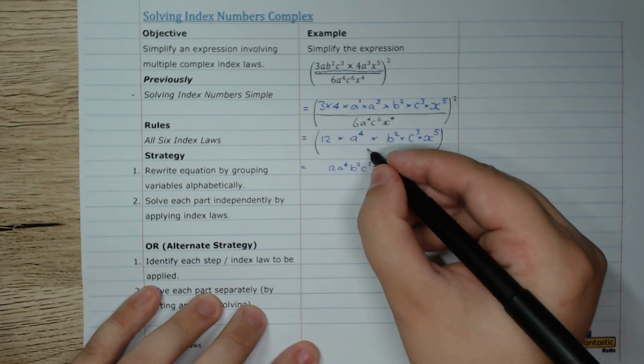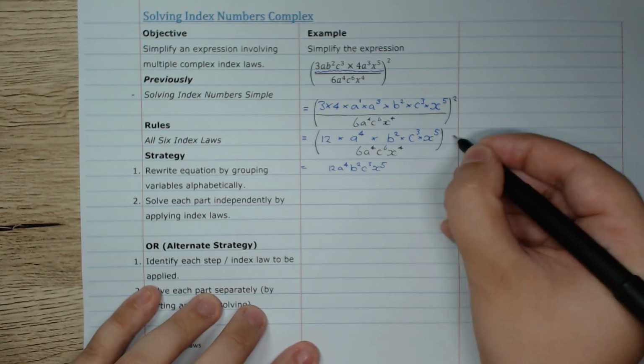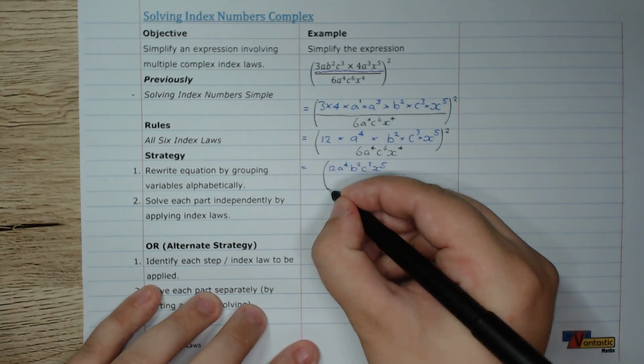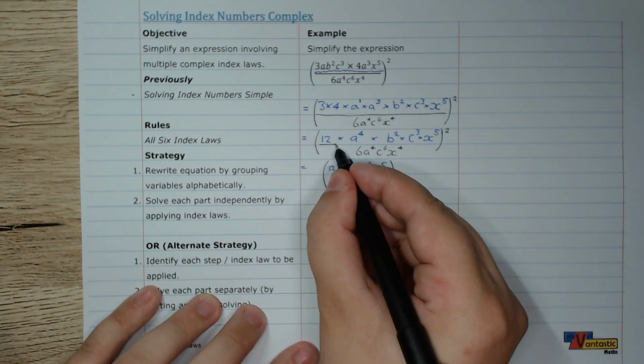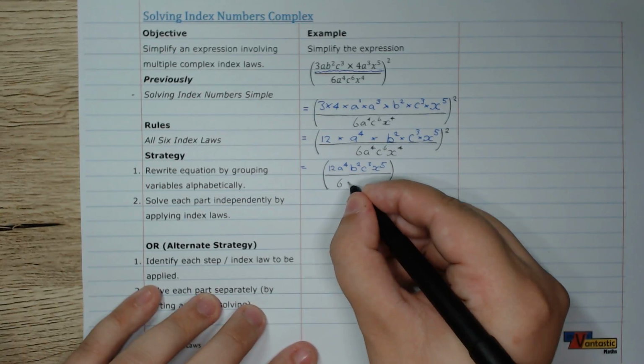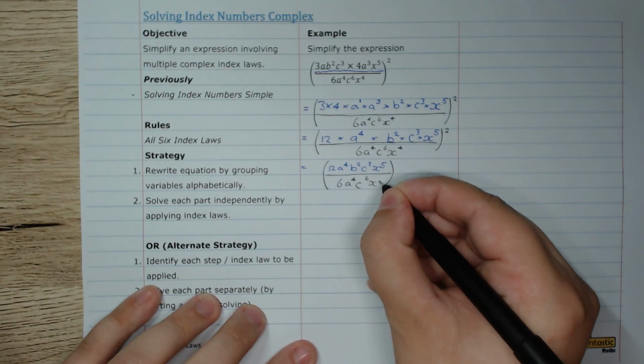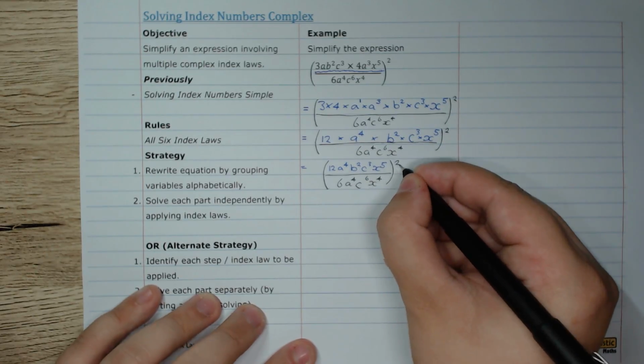Copy that in here. 6a^4c^6x^4 squared. And once more, 6a^4c^6x^4 to the power of 2.